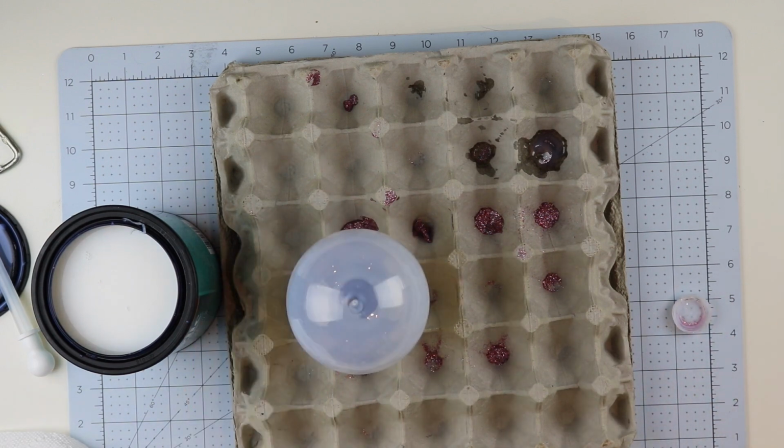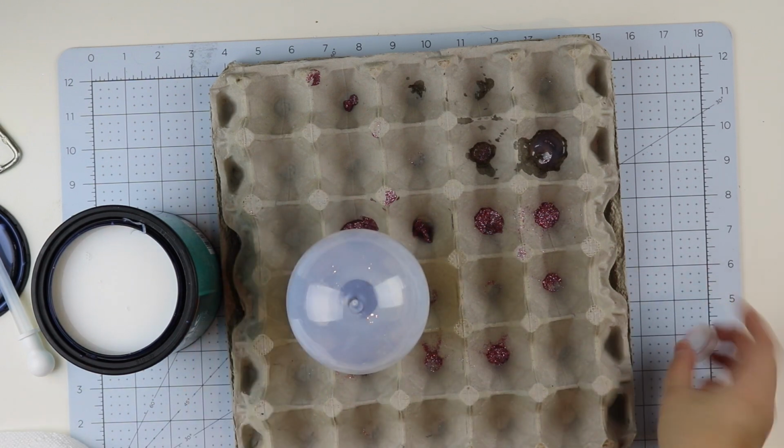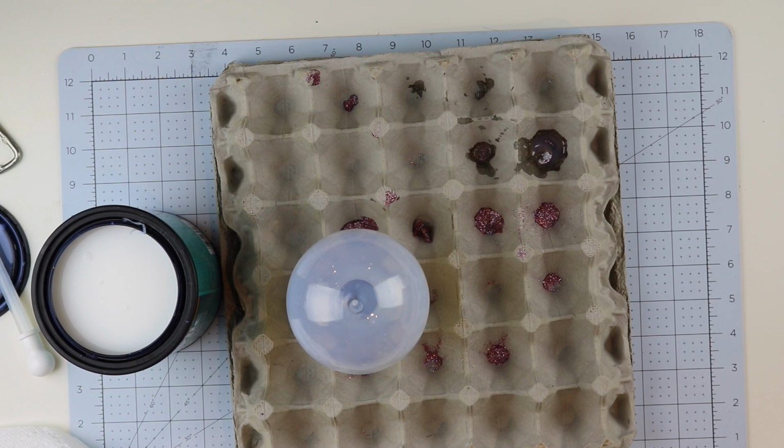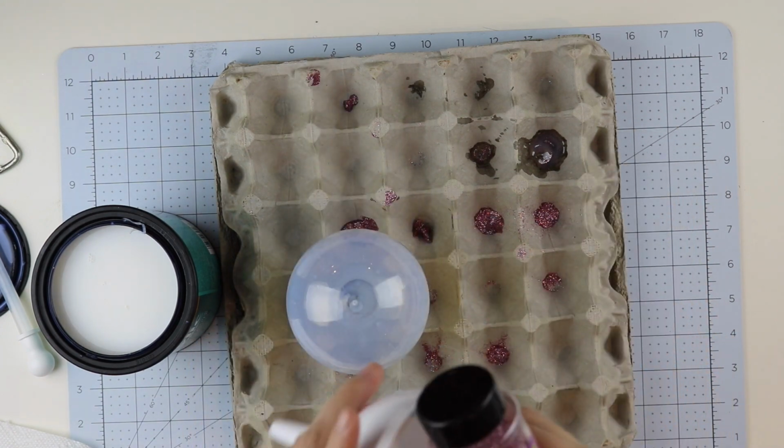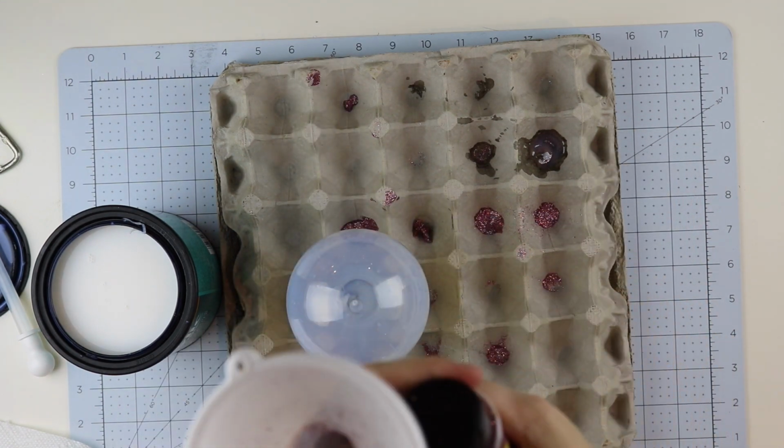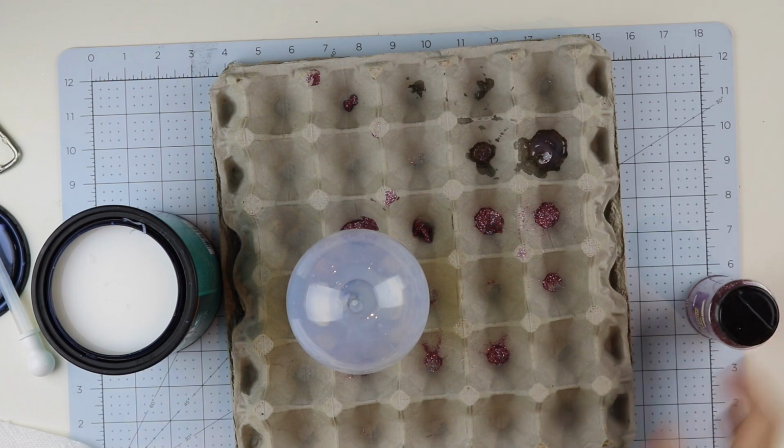So this is where having that egg tray really helps. Just let it drain for a moment. And while that's happening, you're going to grab your glitter and a funnel. This helps get the glitter inside, because these things are really messy, so it gets glitter everywhere if I don't use this.